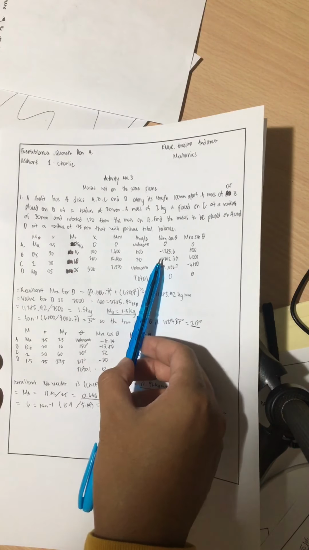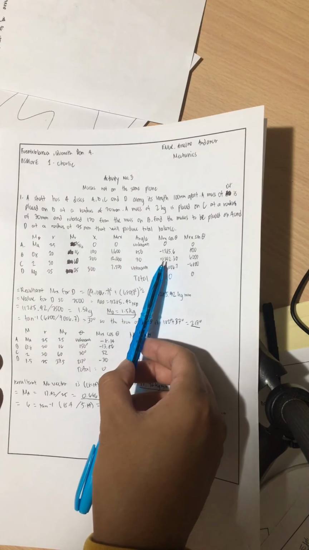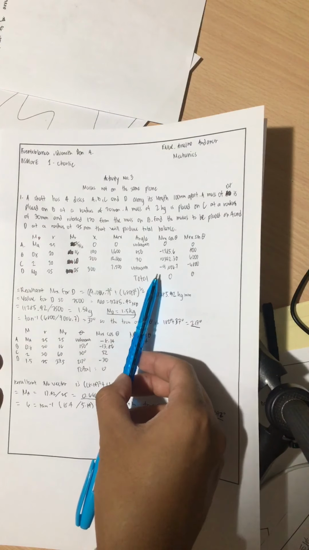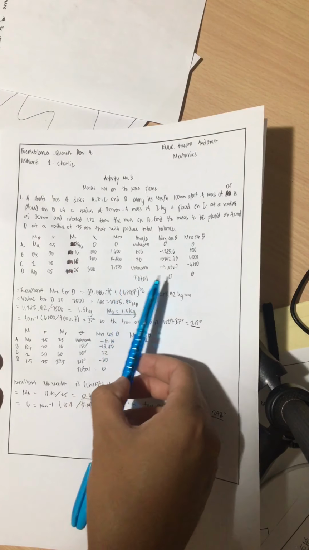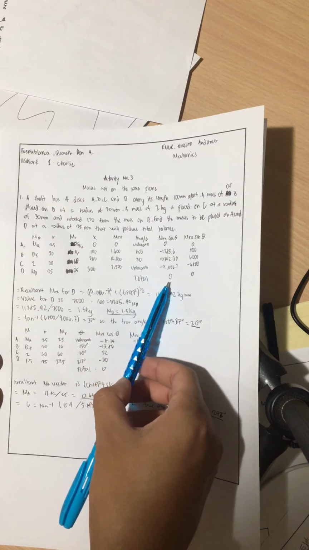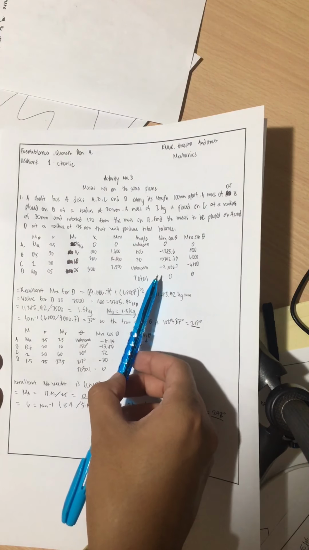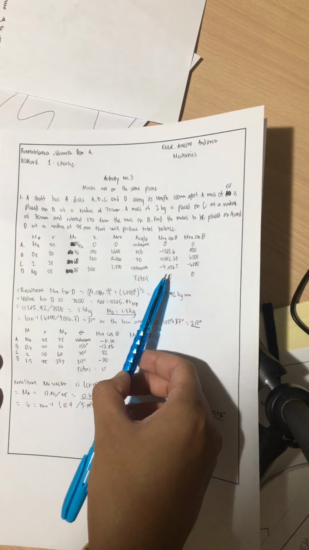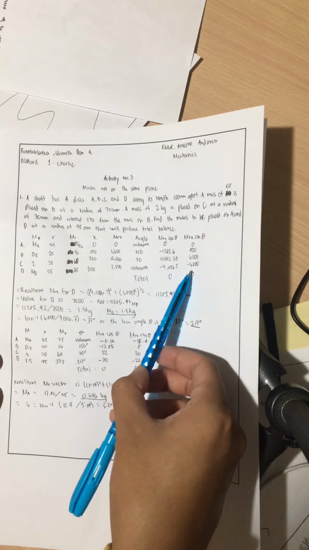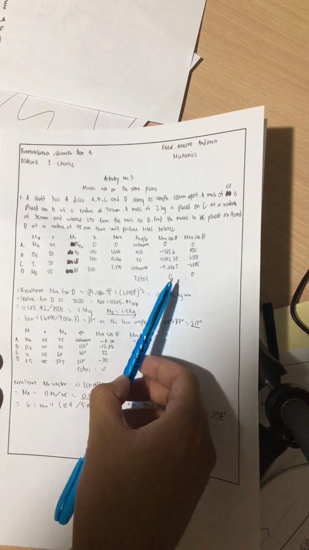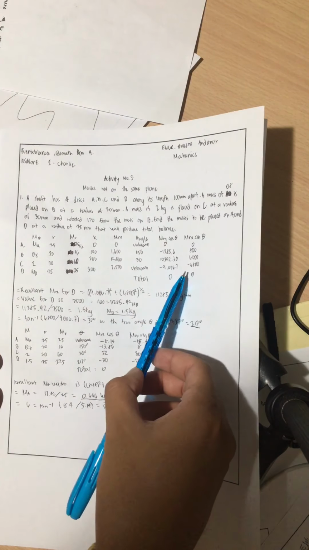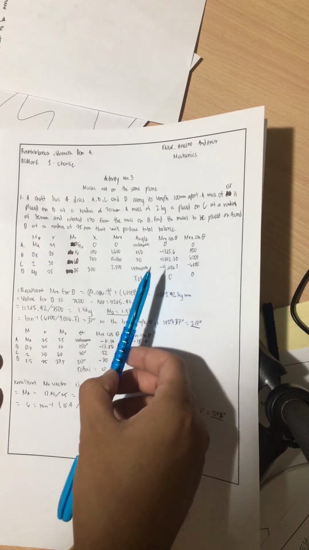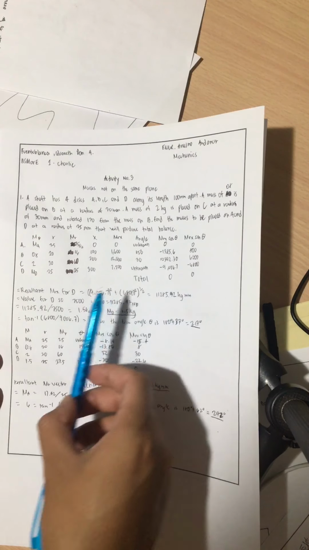So negative 1,385.6 plus 10,392.30 is equal to 9,006.7. To make it 0, we will add negative 9,006.7. The same in sine: 800 plus 6,000 is equal to 6,800, and to make it 0, we will add negative 6,800.